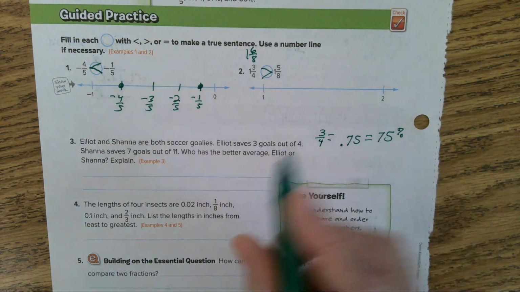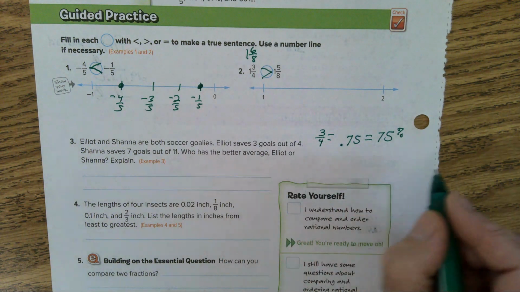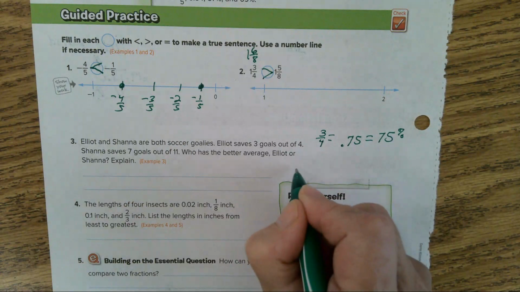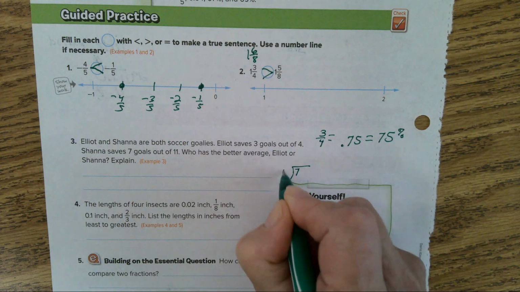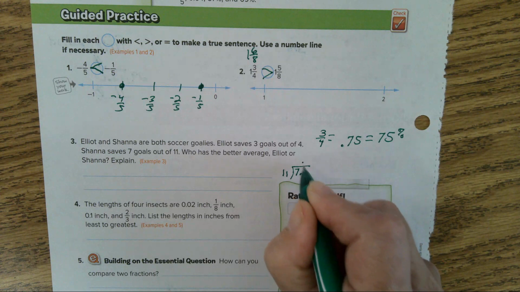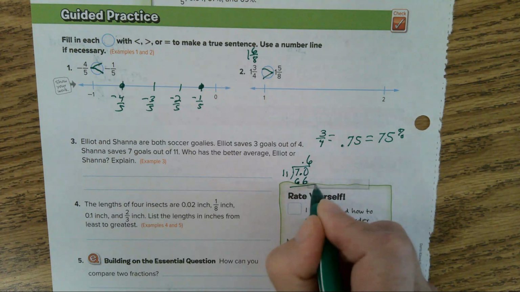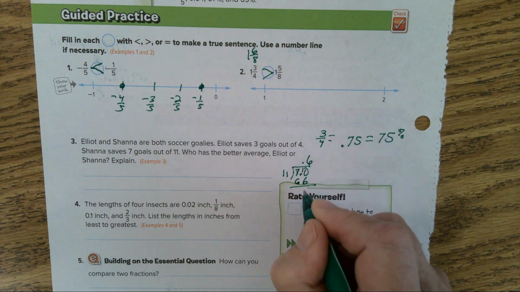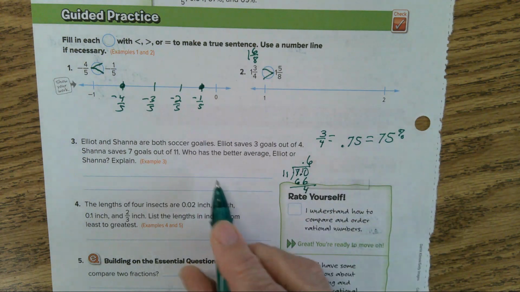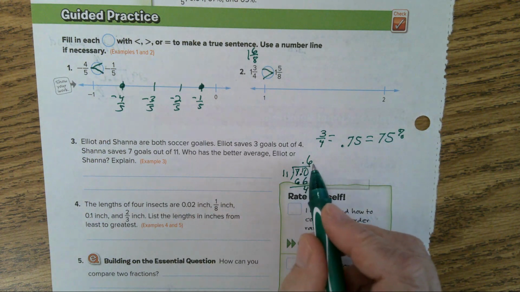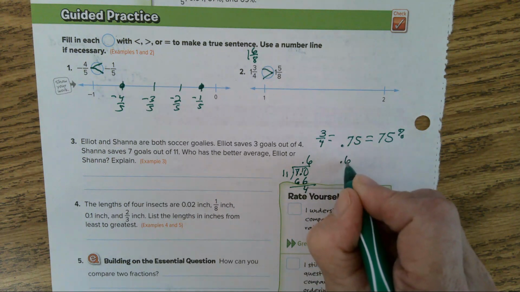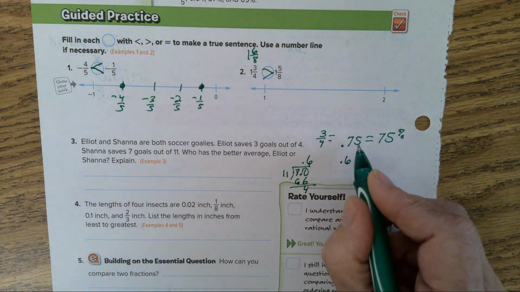Now, 7 out of 11 you probably don't have memorized. So that will be 7 divided by 11. Add a decimal point. It goes into it 6 times. Subtract. I can stop right there because I know that 0.6 is smaller than 0.7, correct?